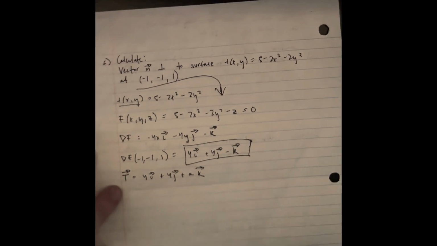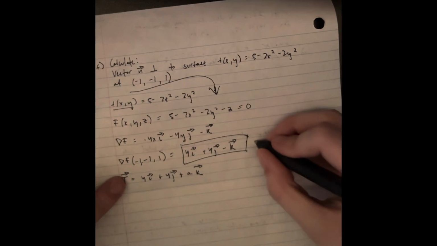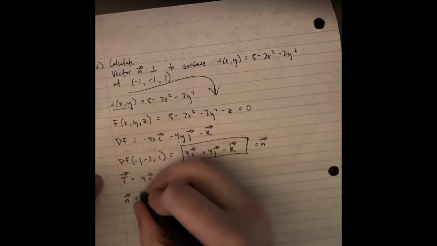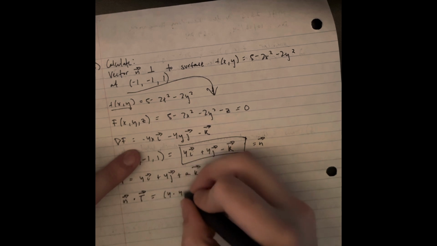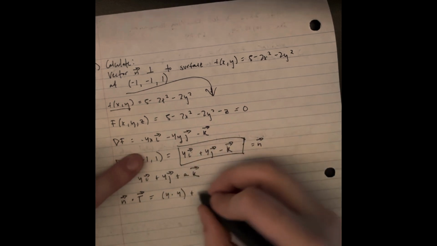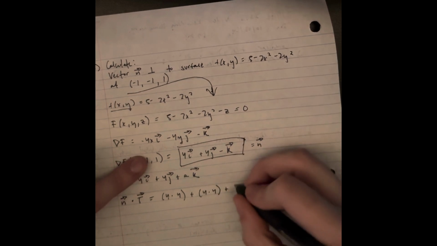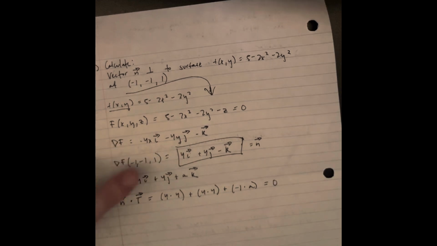All right, so let's get to finding a. So n dot t is going to be 4 times 4 plus 4 times 4 plus -1 times a, and this is going to equal 0.